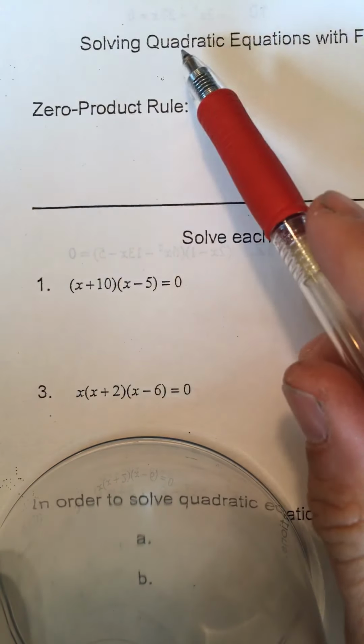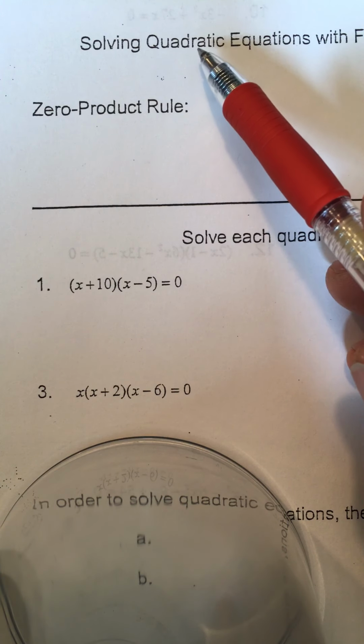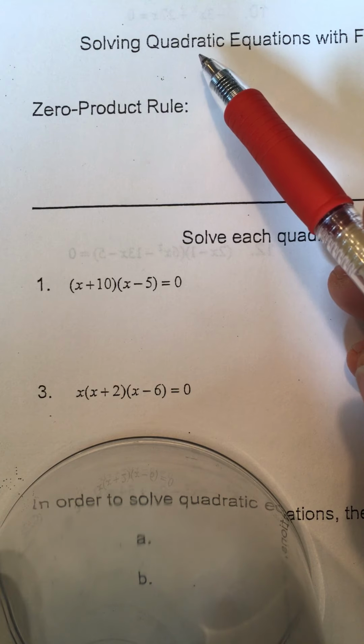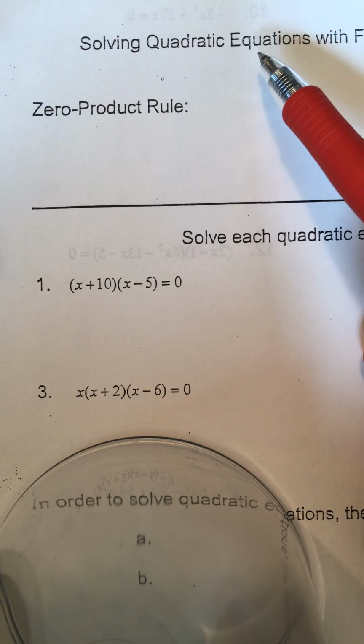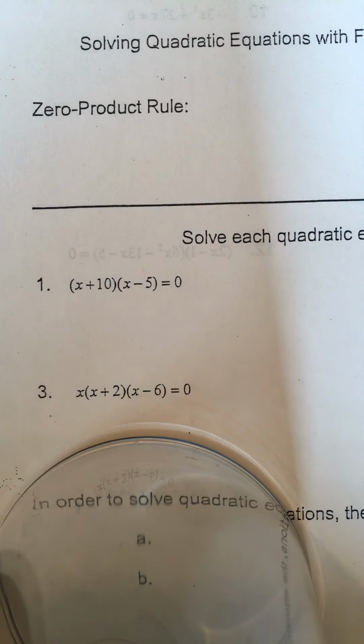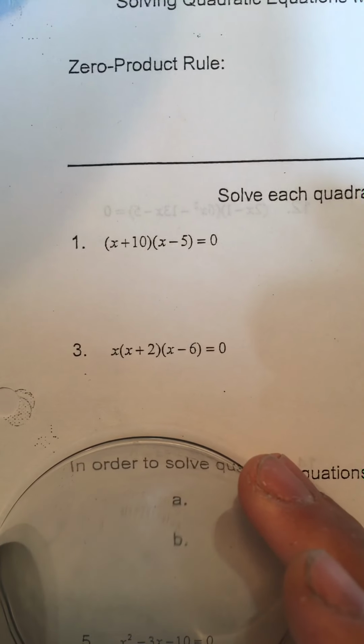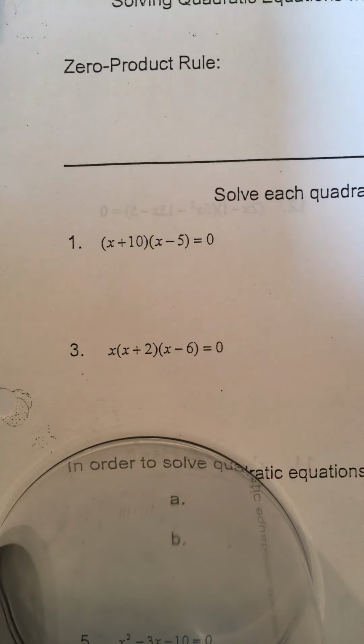We know what a quadratic equation is because a quadratic is going to have the highest exponent of 2 in the problem, and we know it's an equation because it obviously has an equal sign. So these are the type of equations that we're solving. When we're solving, we're trying to figure out what x could be. The key to doing that is the zero product rule.